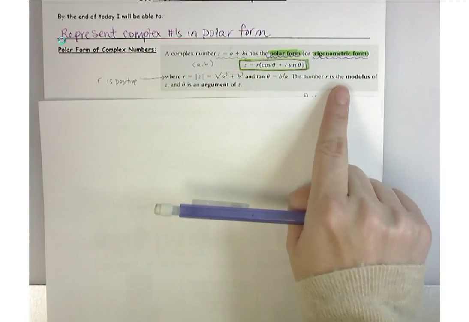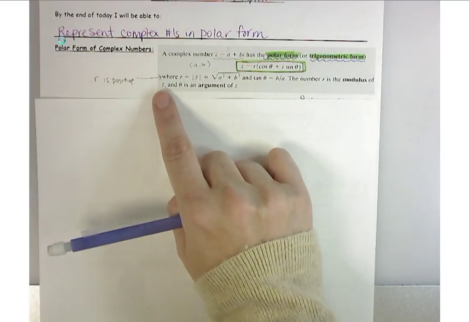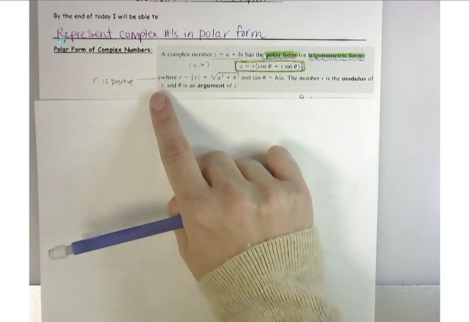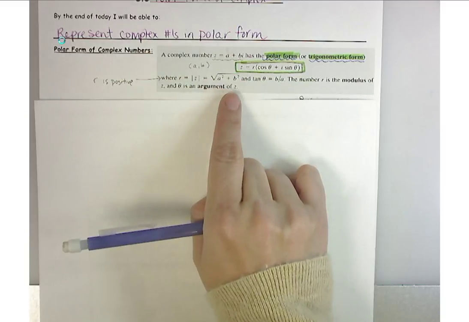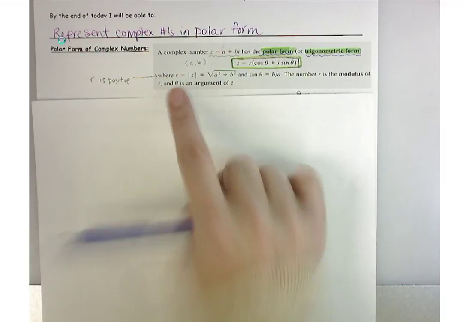Now r is called the modulus of z. So if it said to find the modulus, you would just be finding r. And then theta is called the argument of z. So if it told you to find the argument, what you would be finding is theta.